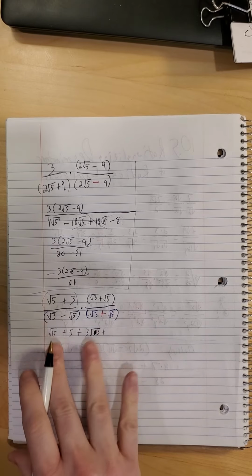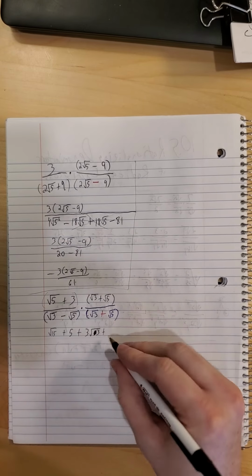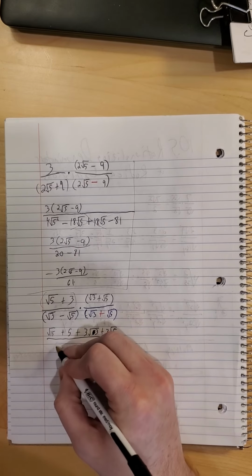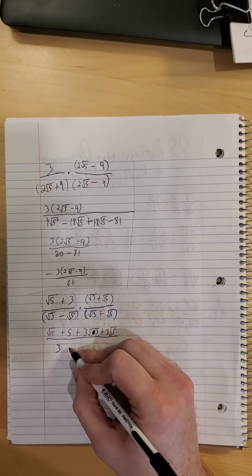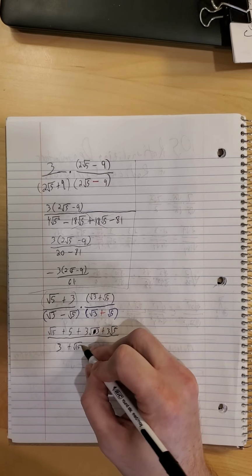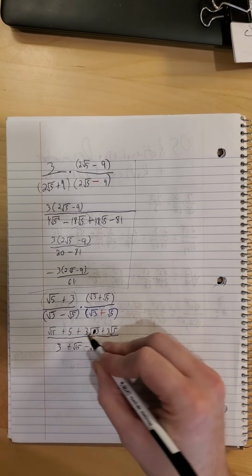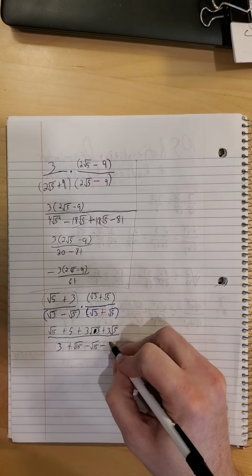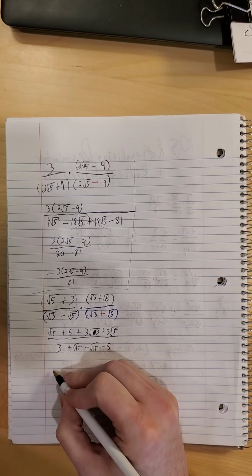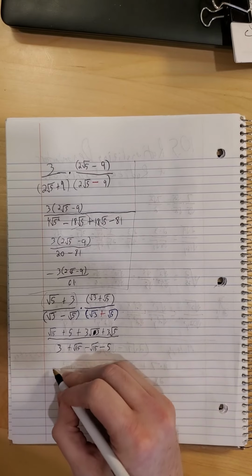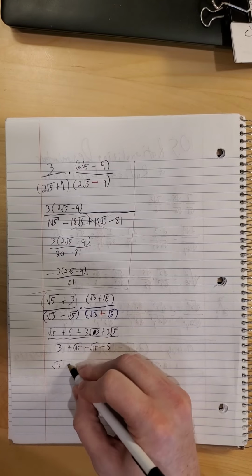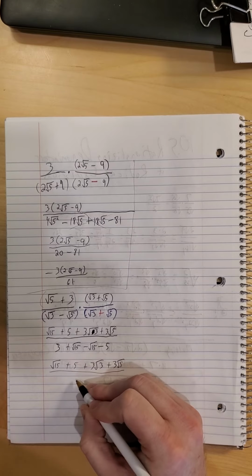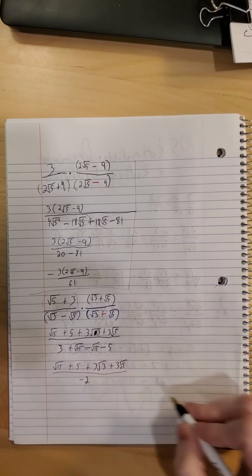So root 15 plus 5 plus 3 root 3 plus 3 root 5 all over square root of 3 times square root of 3 is 3. Then we have plus root 15 and minus root 15. Goodbye to the outer and inner again. And then negative by a positive is negative. Root 5 by root 5 is 5. So up at the top, I don't see any like terms. We'll just bring it as it is. So root 15 plus 5 plus 3 root 3 plus 3 root 5. And down at the bottom there, 3 minus 5 is a negative 2.